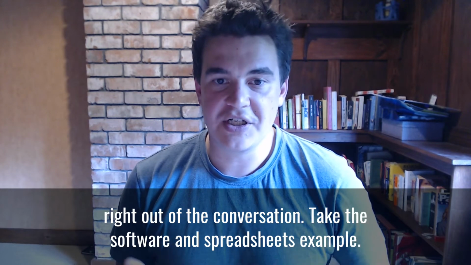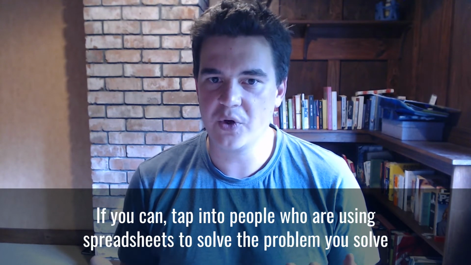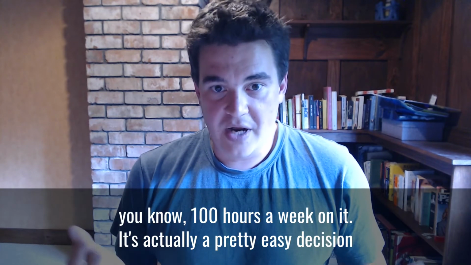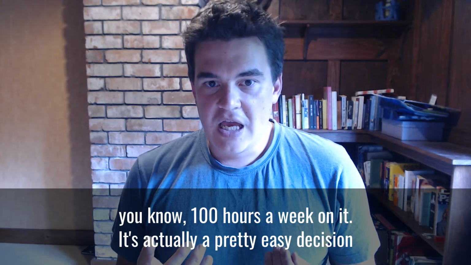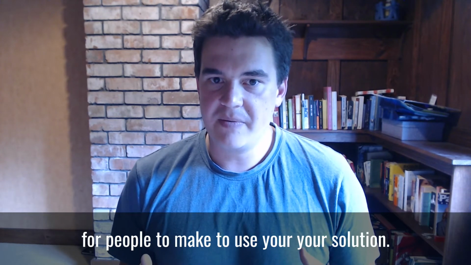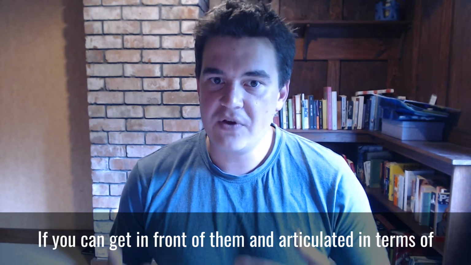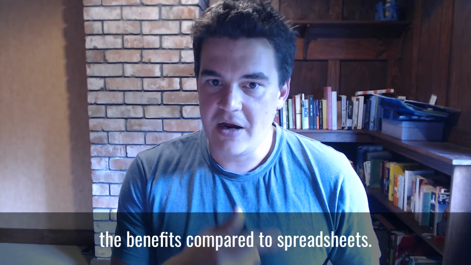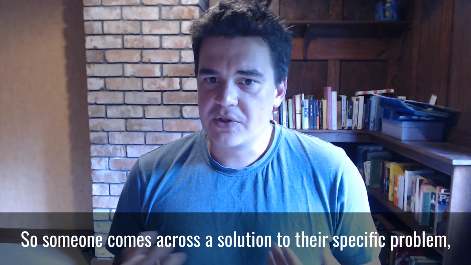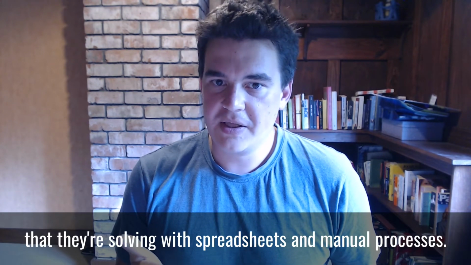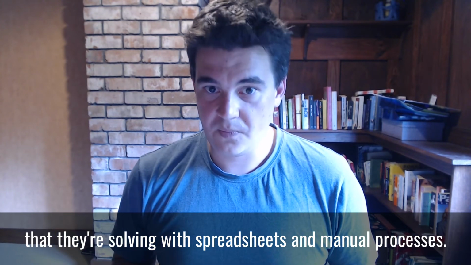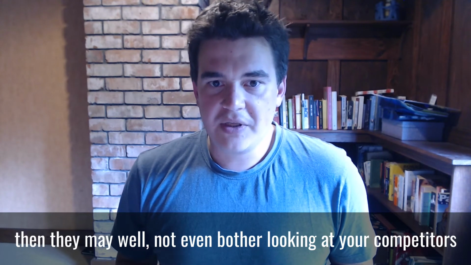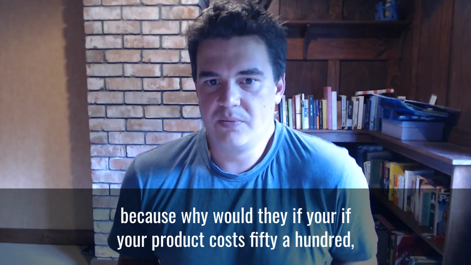Take the software and spreadsheets example. If you can tap into people who are using spreadsheets to solve the problem you solve, and they're spending 100 hours a week on it, it's actually a pretty easy decision for people to make to use your solution, if you can get it in front of them and articulate it in terms of the benefits compared to spreadsheets. So if someone comes across a solution to their specific problem that they're solving with spreadsheets or manual processes, and it's costing them a huge amount of time and energy each week, then they may well not even bother looking at your competitors, because why would they?